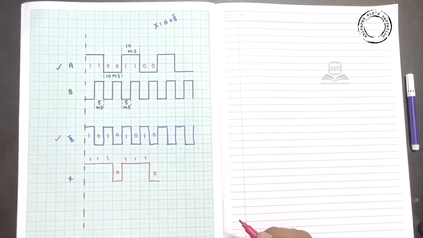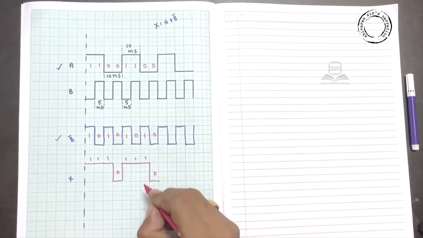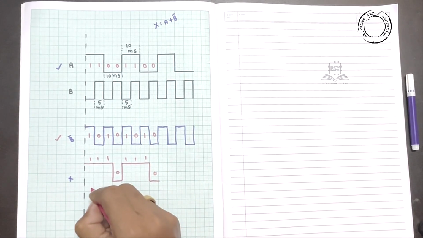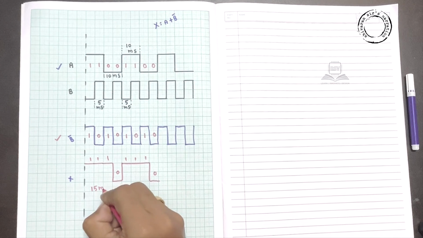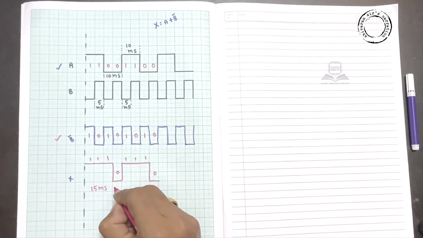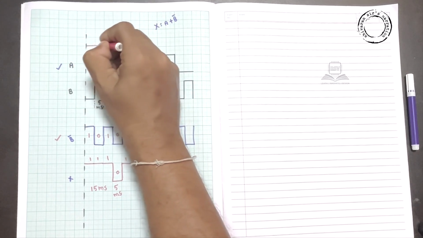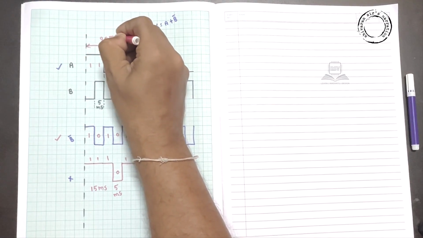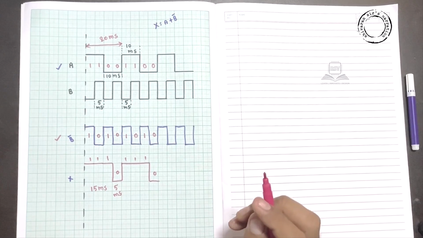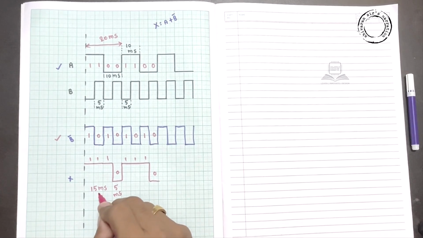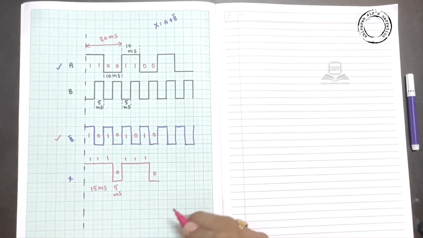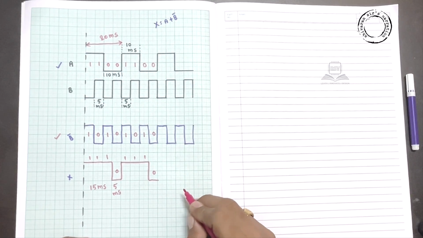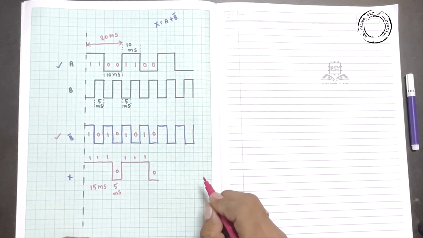Likewise. Okay guys. So, here the output waveform on period is 15 milliseconds and off period is 5 milliseconds, because we assumed this as 20 milliseconds. Each box is 5 milliseconds, let's assume. Therefore 15 milliseconds and 5 milliseconds. With this we can tell the output waveform for the particular design is this.